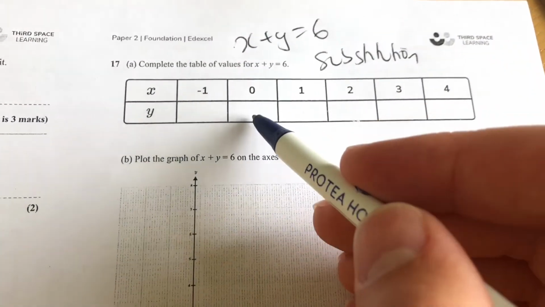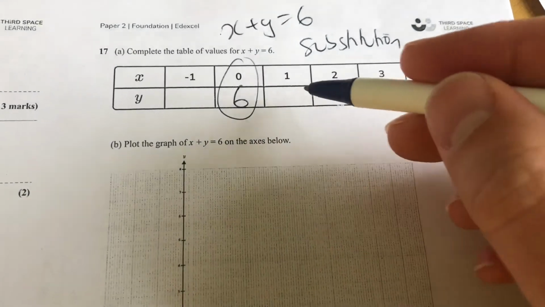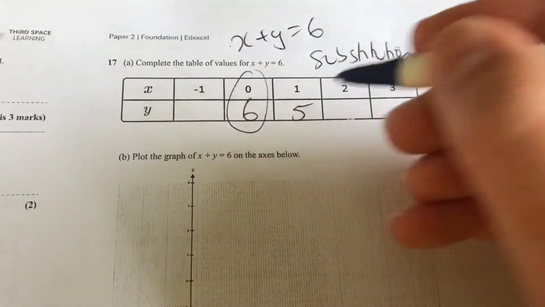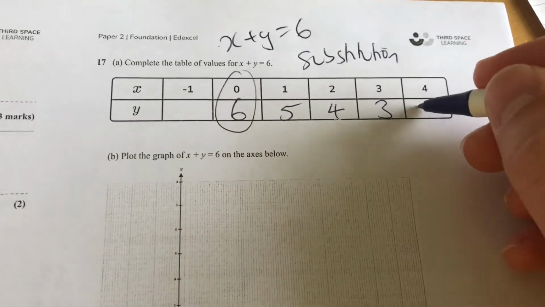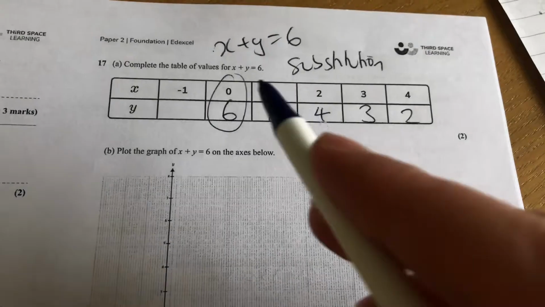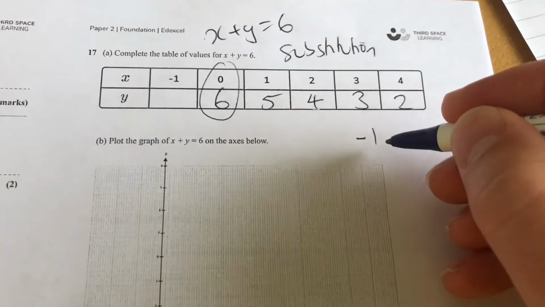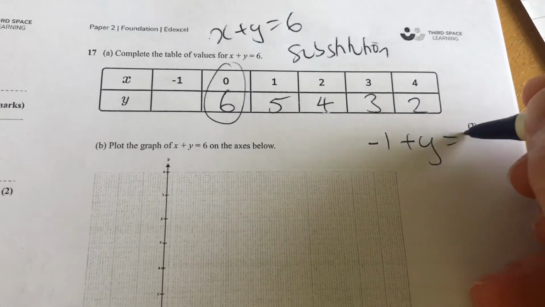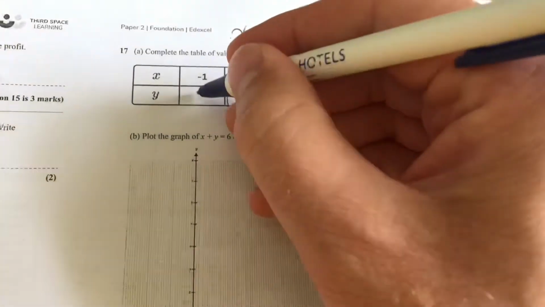Start with 0. That's always the easiest. 0 plus 6, and then 1 plus 5, 2 and 4, 3 and 3, 4 and 2. And then once you've got that, you could plot a few of them and you could see what the negative one's going to be. But if you want to set that up, when x is minus 1, what is y? Y is going to be 7.